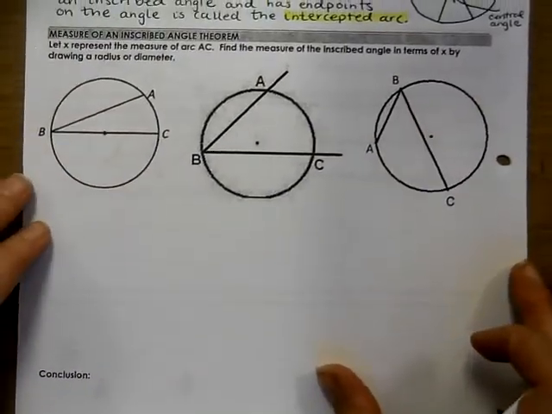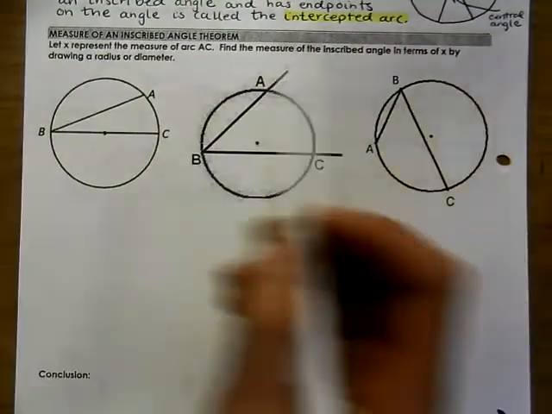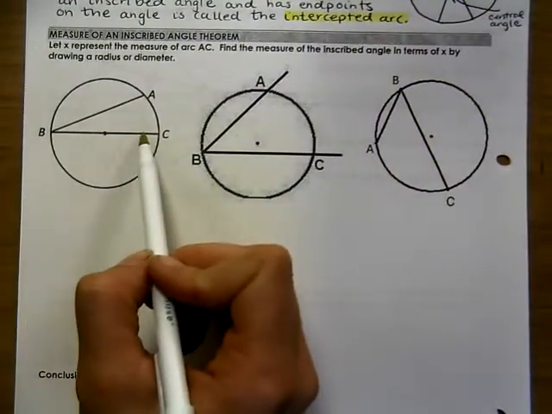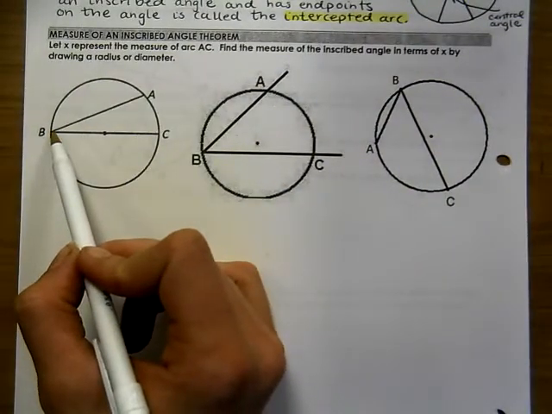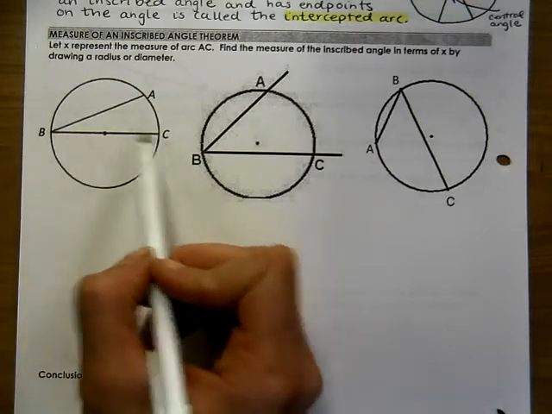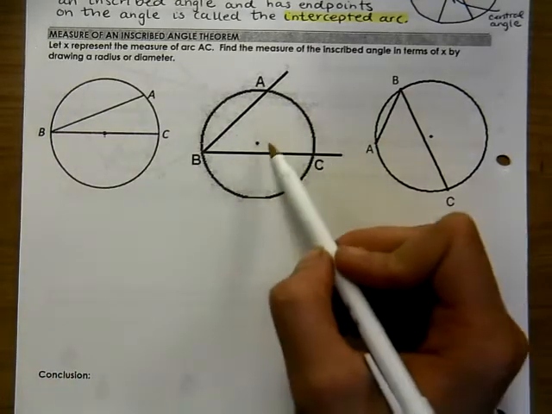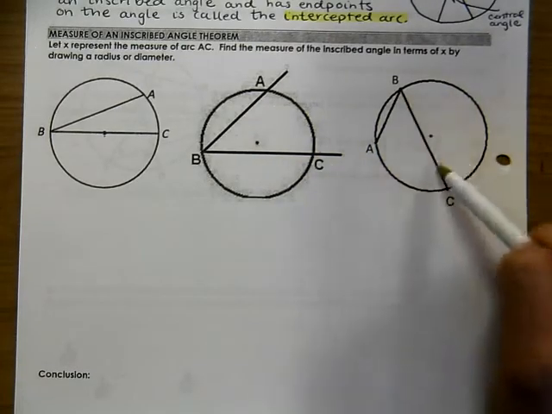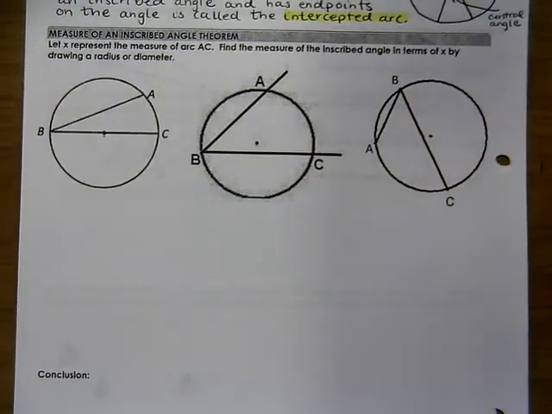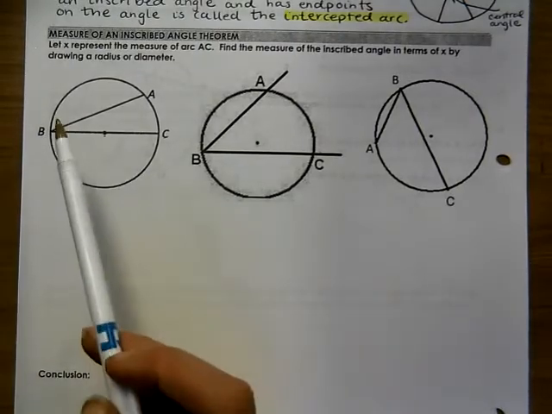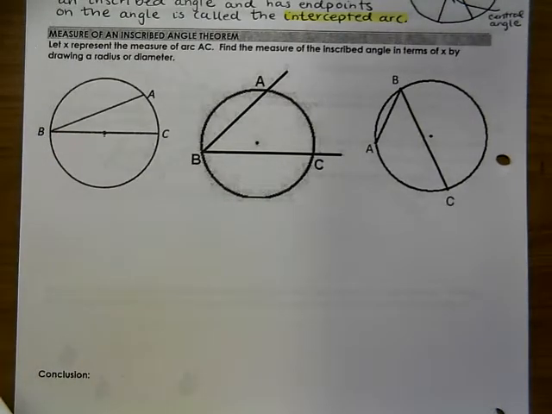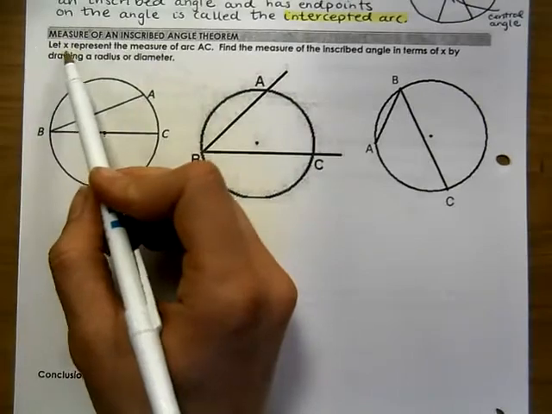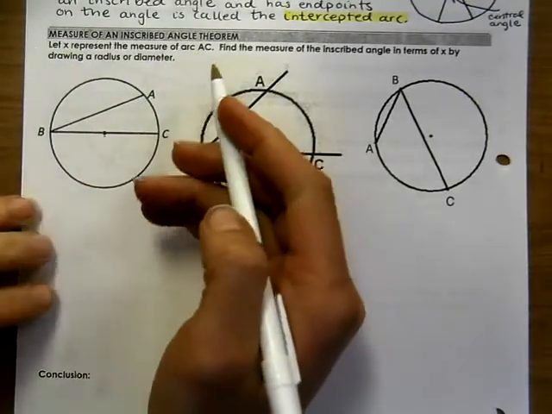We have three different scenarios when we're talking about an inscribed angle. We could have an inscribed angle where one of the sides is the diameter, not just any chord, but actually a diameter, so going through the center. We also have where the center could be on the interior of the angle, or the center could be on the exterior of the angle. And we need to figure out what would be the measure of an inscribed angle for all three of these situations. So to do this, it says let x represent the measure of arc AC.